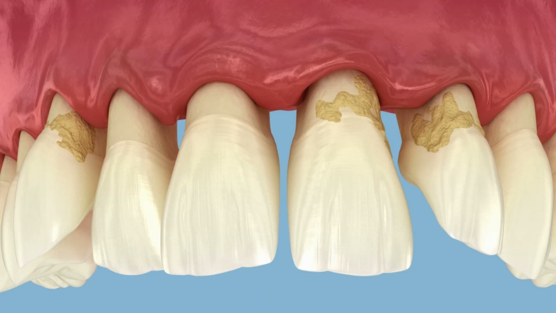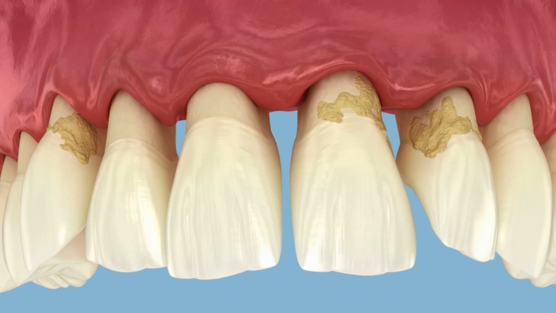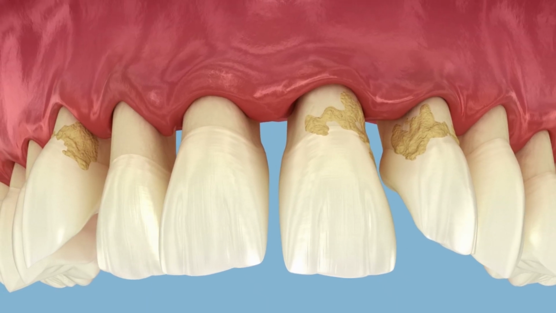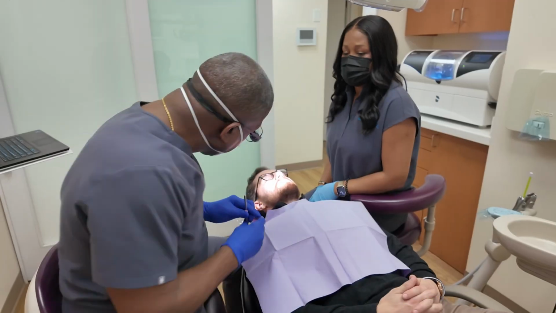As gum disease progresses from gingivitis, patients will start developing bleeding on brushing and flossing, and bleeding when they get in for a cleaning.